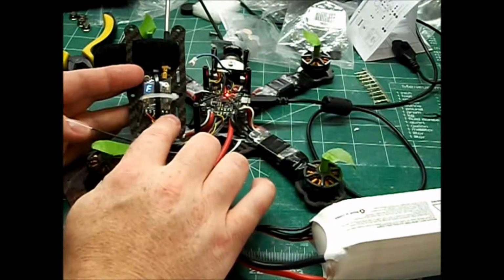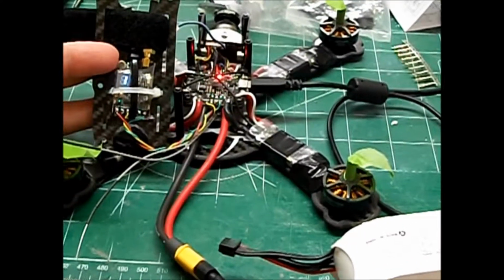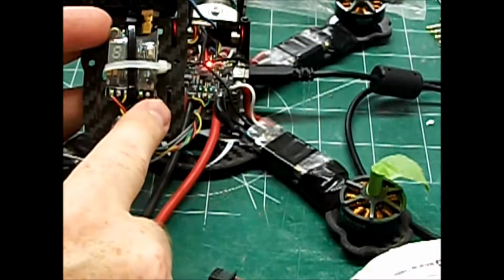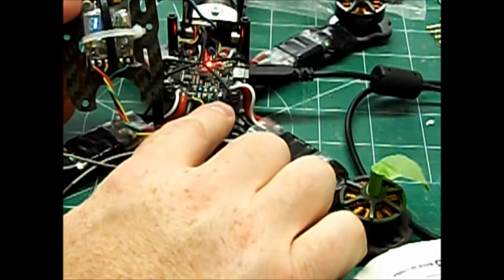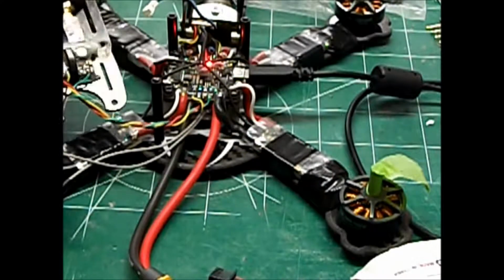I've got the smart port audio. Zoom in here. Got the smart port audio plugged into the audio and going into transmitter 4 UART.